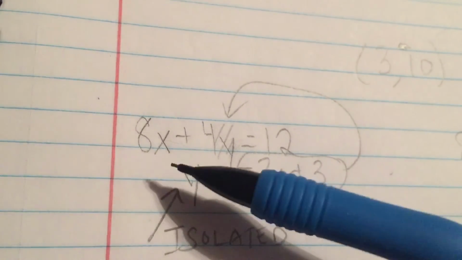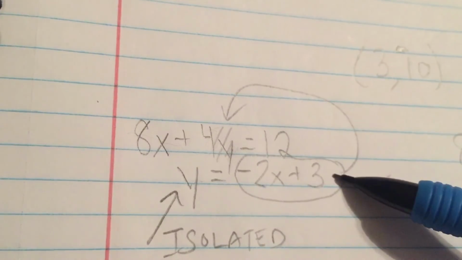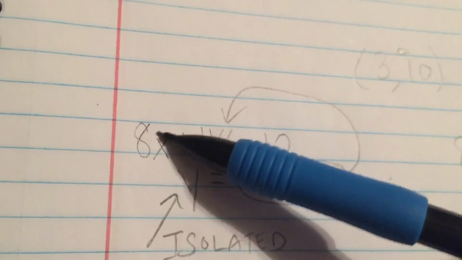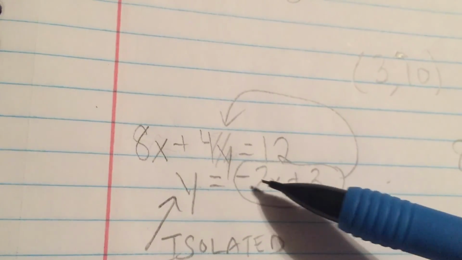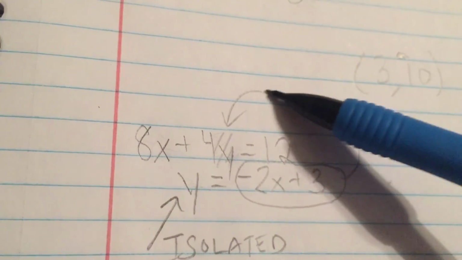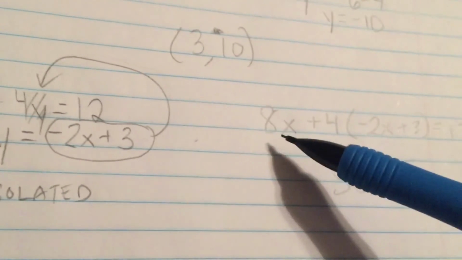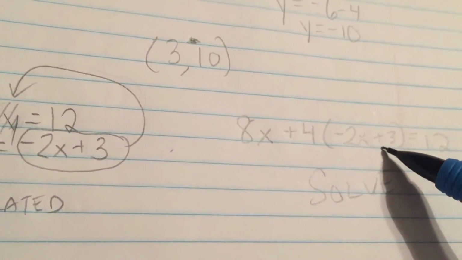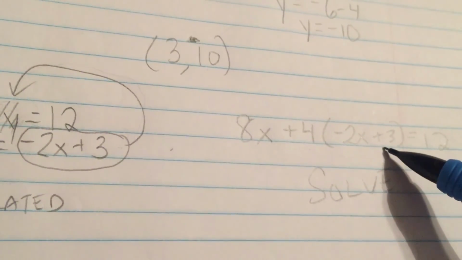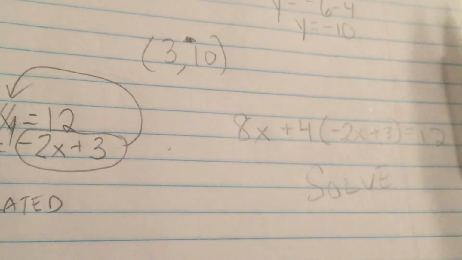So let's say, for example, this problem said x equals negative 2y plus 3. If it started with x equals, then you would plug it in for x. So in this case, it's y equals, so we're taking the negative 2x plus 3, we're going to plug it in for y, and then we're going to rewrite this equation. So what it's going to look like is the 8x, the plus 4, we're plugging in the negative 2x plus 3 for y, again making sure it's in parentheses, equals 12. And then you're just going to solve it like before.